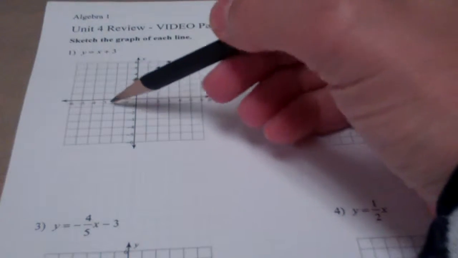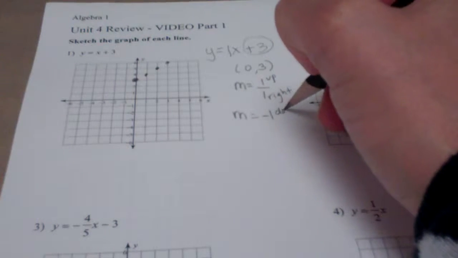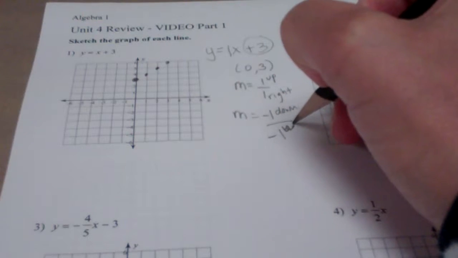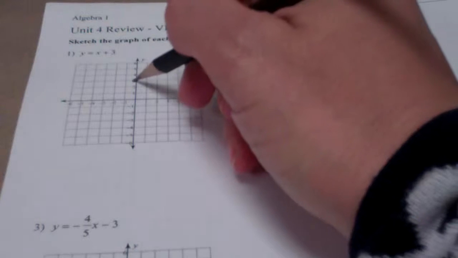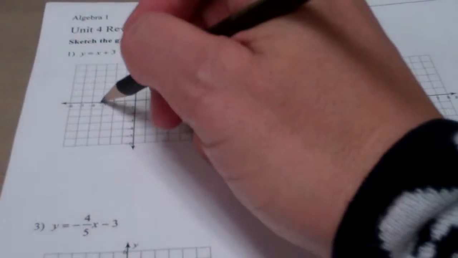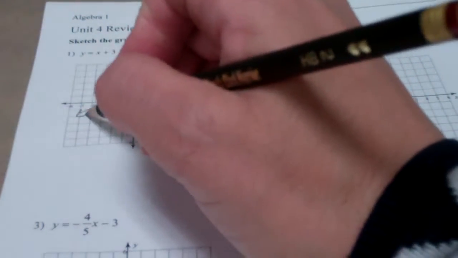I would like some points over on this side, so instead of going up, I'm going to go down, make that negative, and instead of going right, I am going to go left, make that negative. So going back to our y-intercept, down 1, left 1, down 1, left 1, down 1, left 1. Plenty of points. Connecting them with a line and arrows.